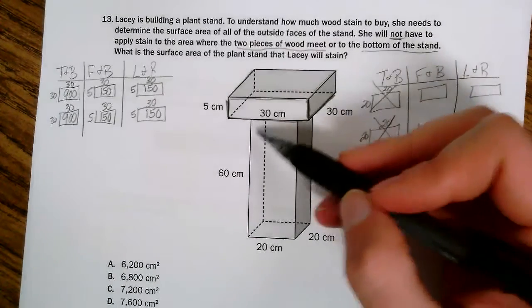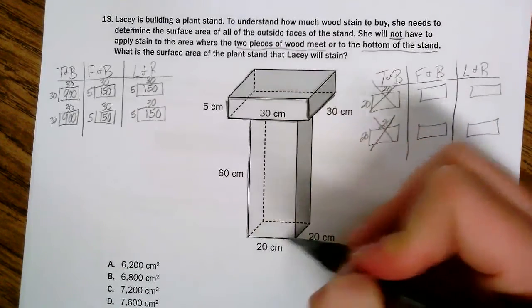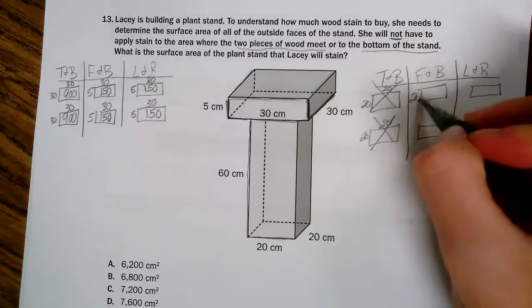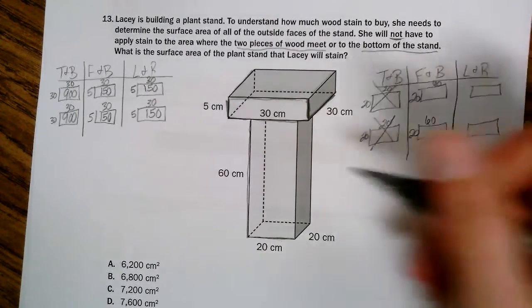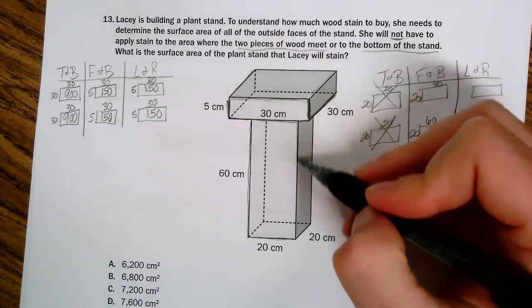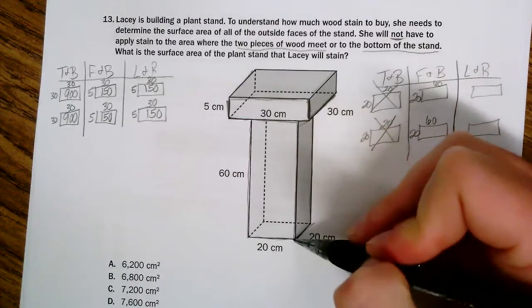Front and back would be the side facing us here. The length would be 60 and the width would be 20. So it's a 60 by 20. I'm going to need both of those. And my right side and my left side would be this side here. So it is also a 60 by 20.